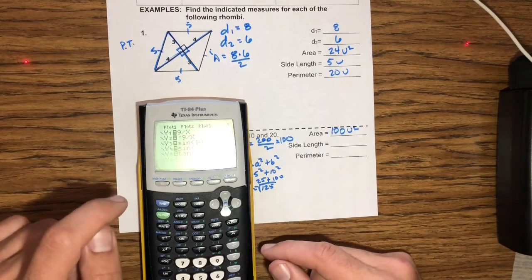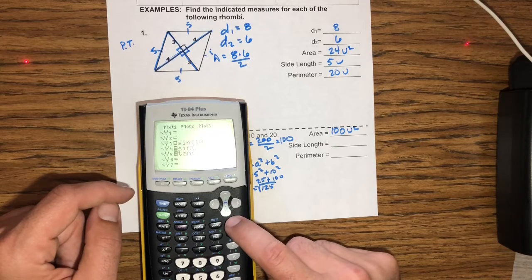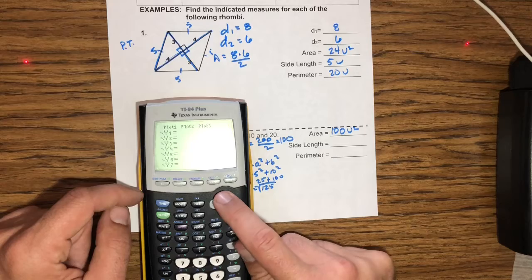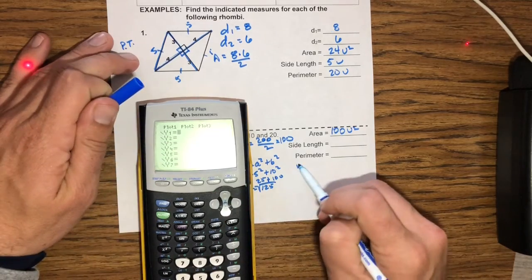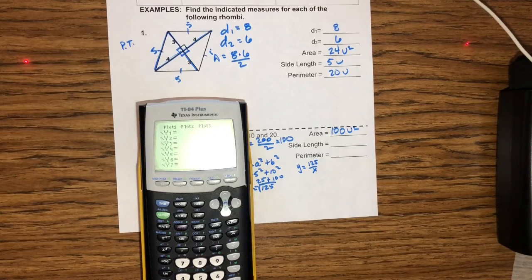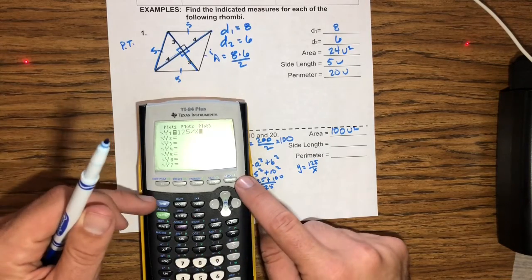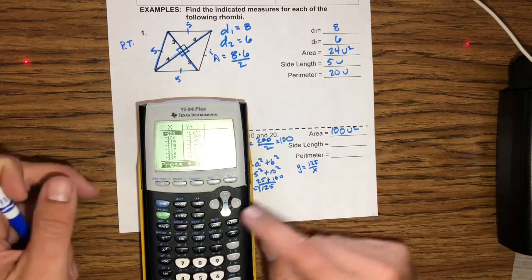Go to y equals. Okay, we got some people that have been using these calculators, so I'm going to clear this out. Now for the y1, what I'm going to do is type in 125 over x, and that's going to give me all the multiples of 125. 125 divided by x. I'm going to go to the graph, but I'm not going to hit the graph. I'm going to go second graph and pull up the table.